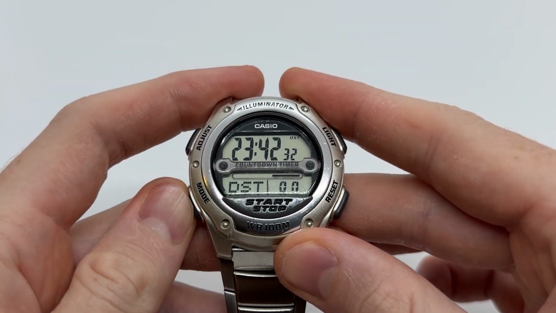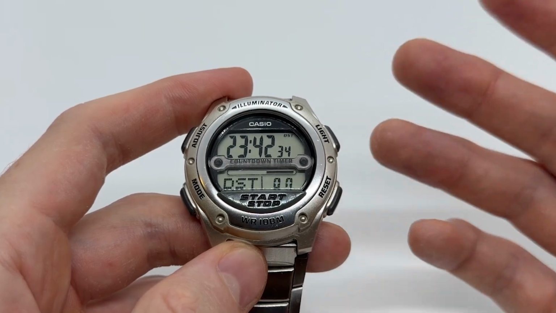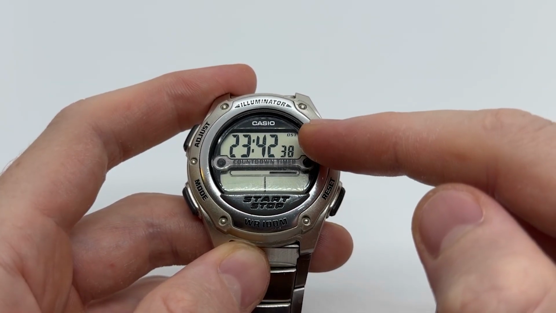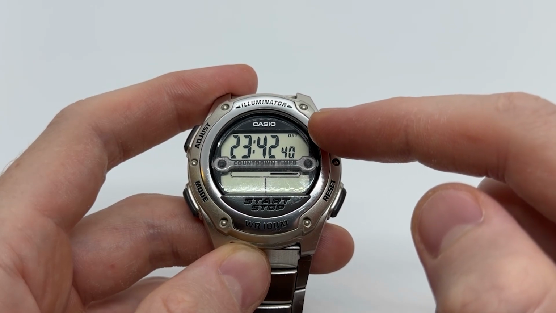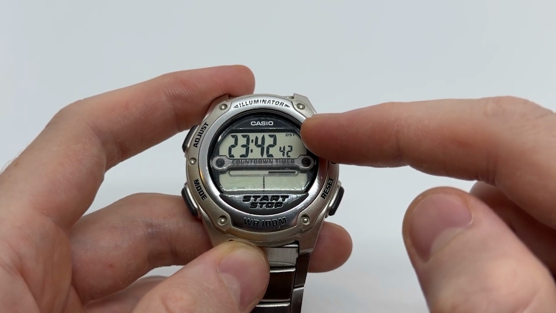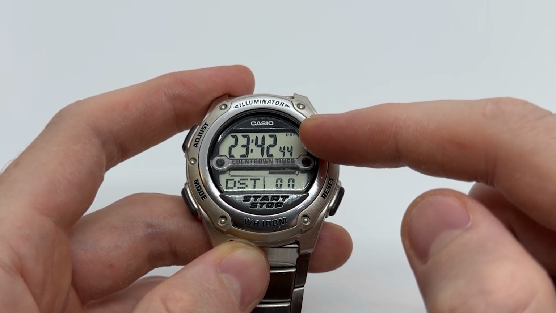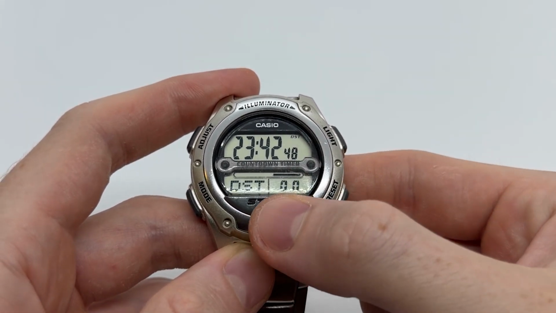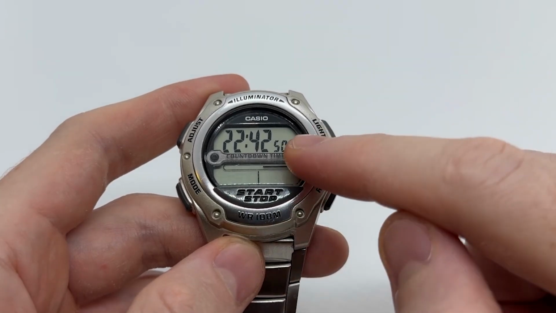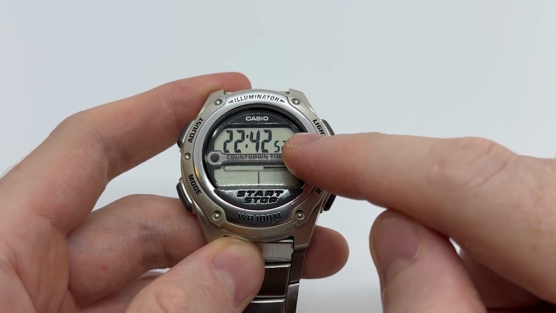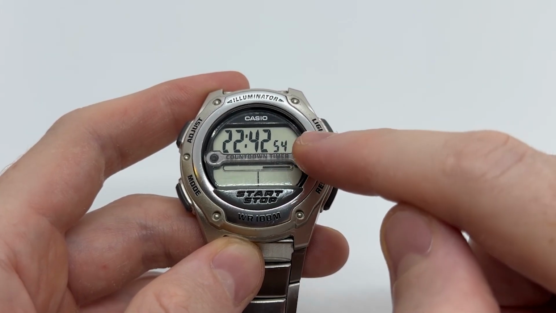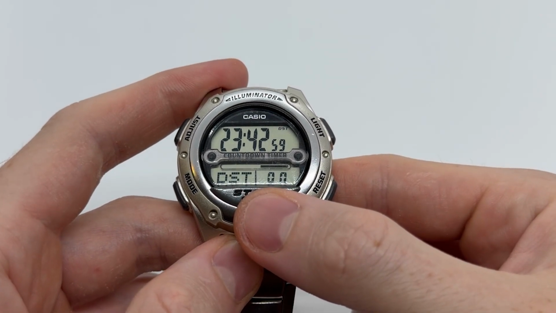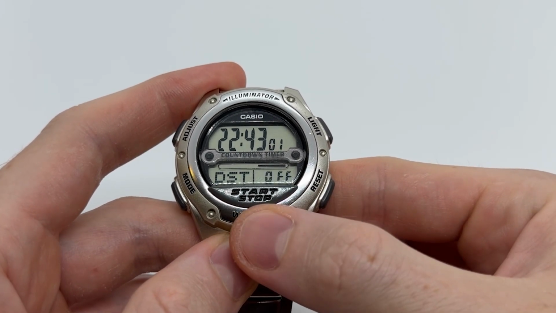But I'm going to press the mode button in order to go to the next option, and here we have the DST. Also here on the top right corner we can see that we have the DST. This means that the DST is on and it is going to remain on the main screen. If I want to turn it off, I'm going to press the start stop button, and as you can see, the small sign for the DST on the top right corner has disappeared. If I press it again, I'm going to turn on the DST, and now I'm going to turn it off.